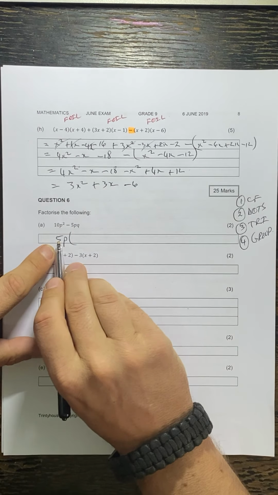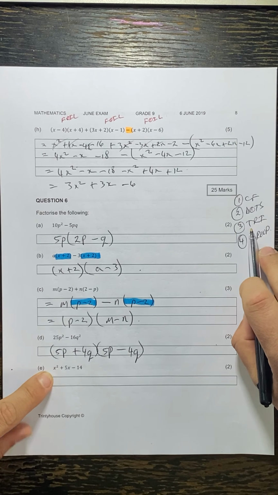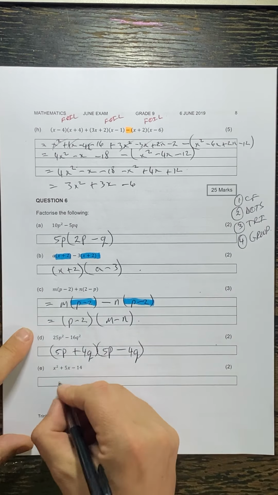Right, this one over here, there's no common factor. It's definitely not dots. It has to be a trinomial, okay? So again, guys, I will post up the individual video for trinomials. You need to know how to factorize these things, okay? So this will be x, factors of 14, that will give us 5. It's 7 and 2. This needs to be a plus, that needs to be a minus. Okay.